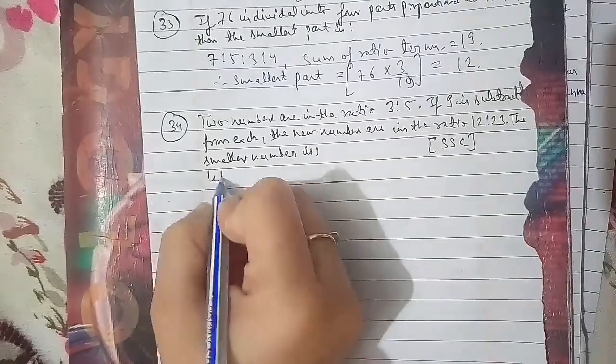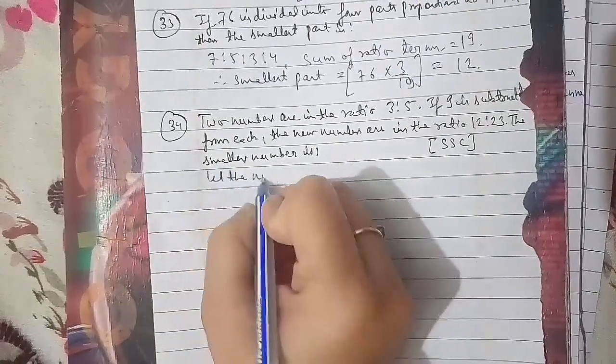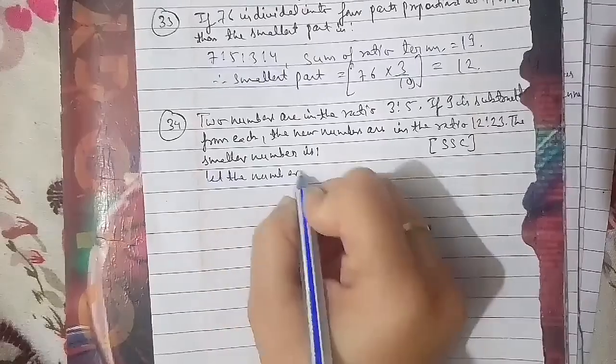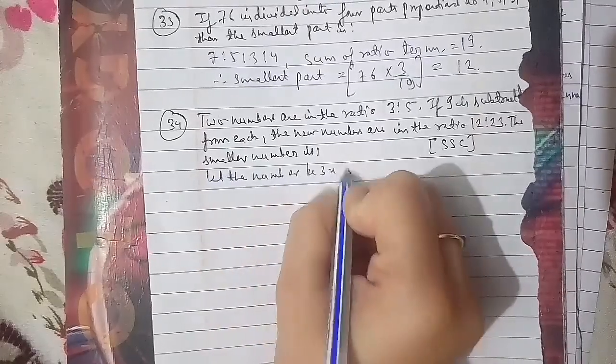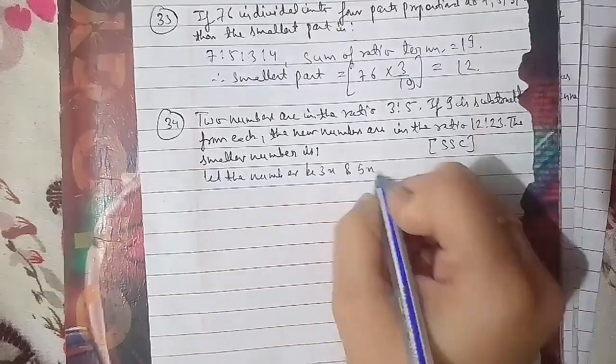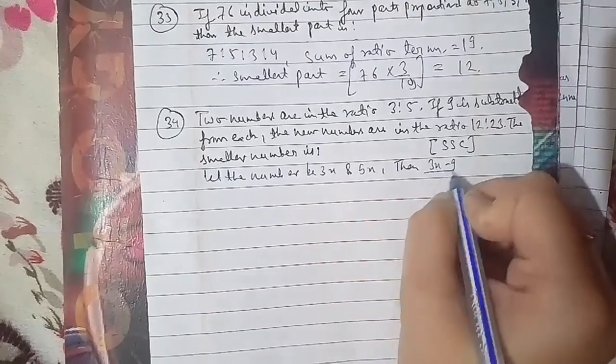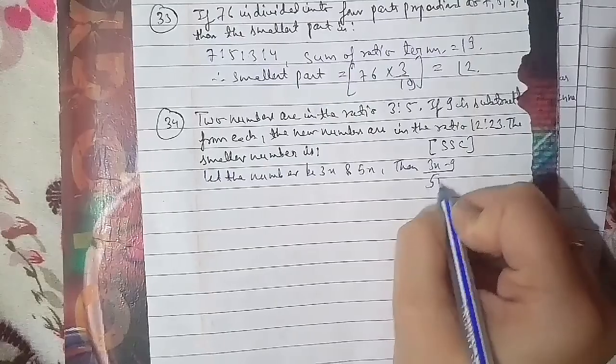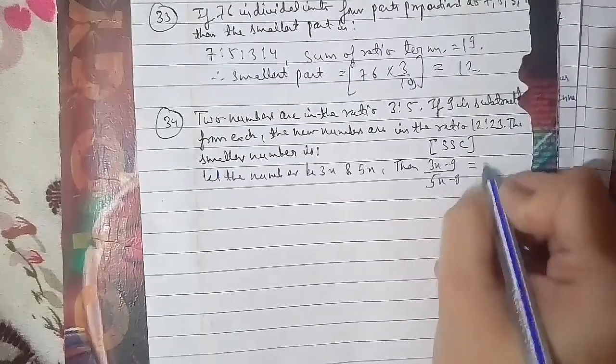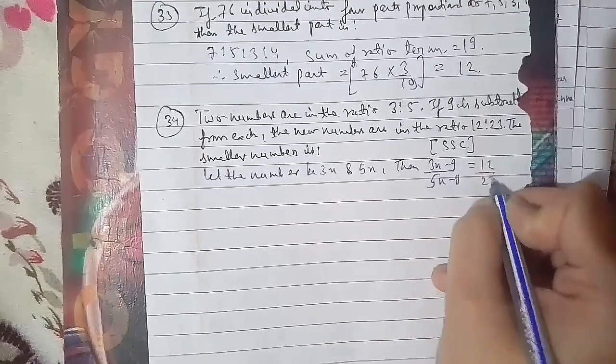Let the numbers be 3x and 5x, then 3x minus 9 upon 5x minus 9 equals 12 upon 23.